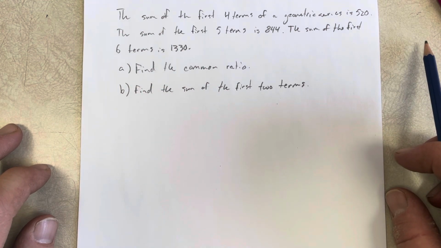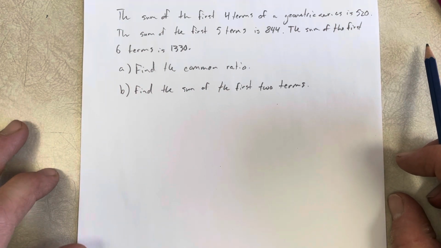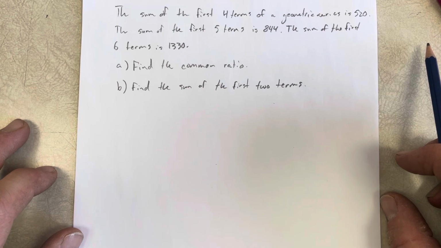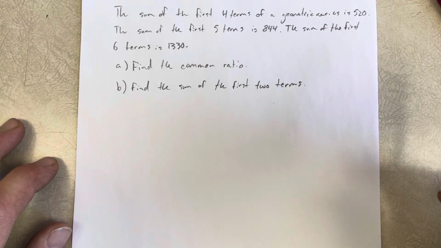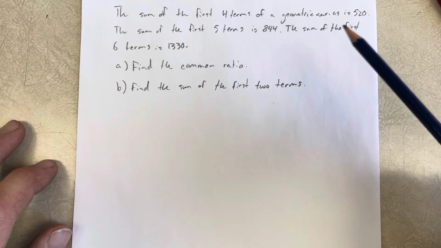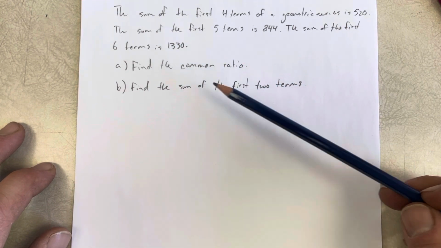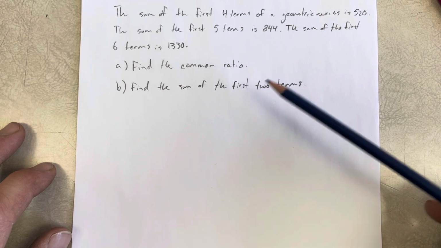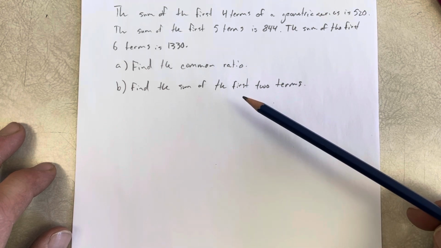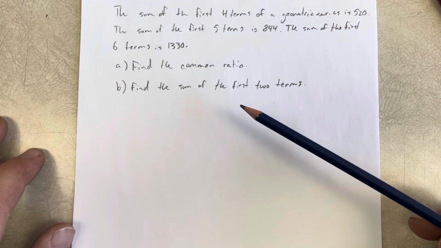It was a question that I didn't quite get to, and I apologize for not getting to the answer in class, but this video should hopefully make up for it. And it's kind of a cool question, as it deals with having to determine the common ratio and the first term in a somewhat backwards way.